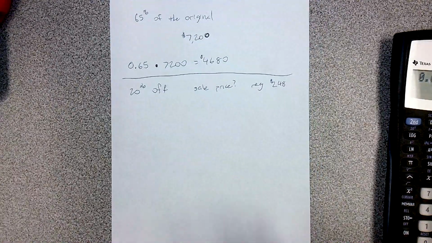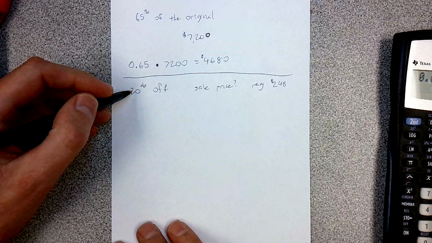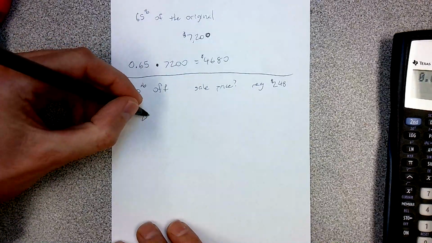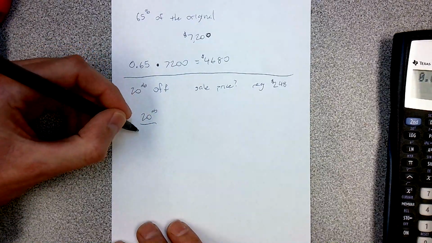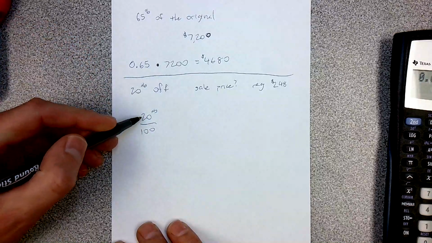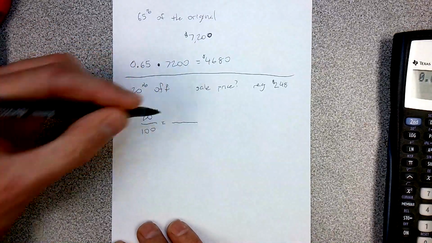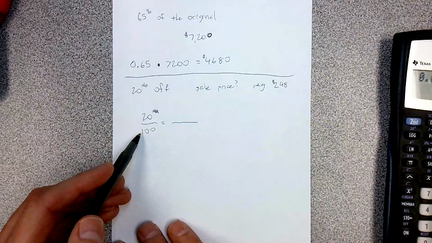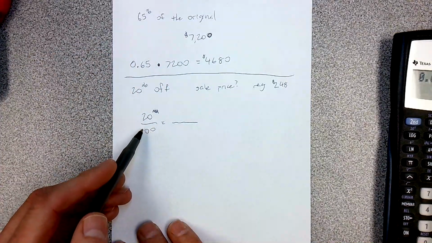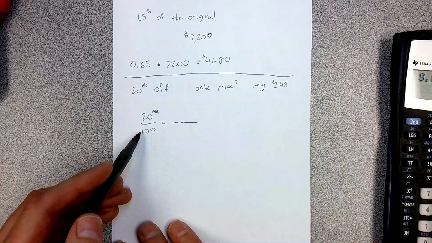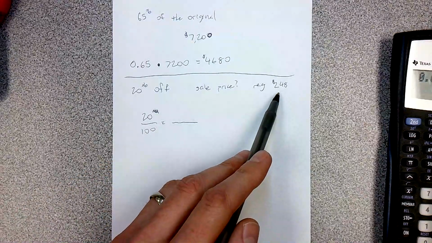Again, there are lots of ways to do these problems. I'm going to use a proportion. Percents are always out of 100. So if we have a 20% off sale, we've got 20 out of 100. And 100%, the original price, how much it was at the beginning without any savings, 100% of the cost was $248.